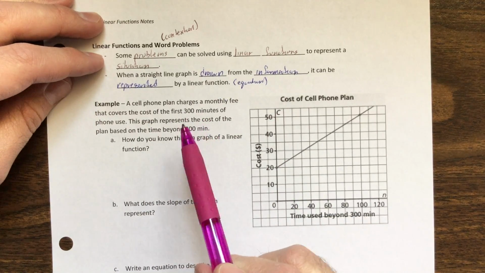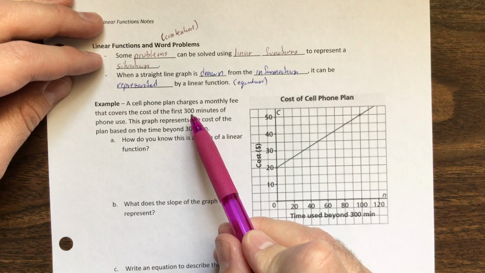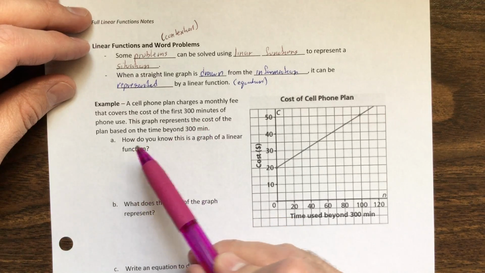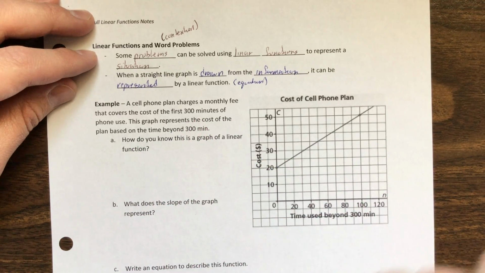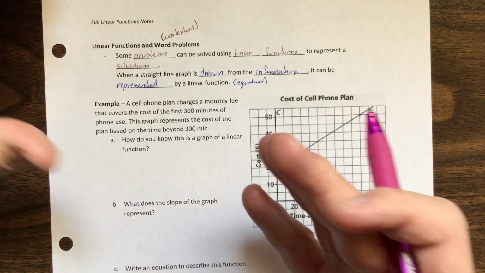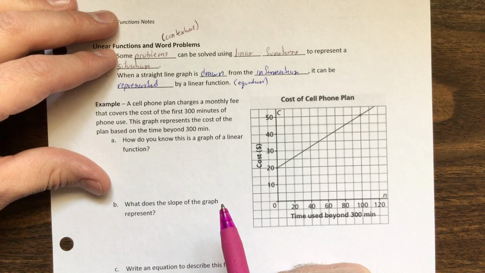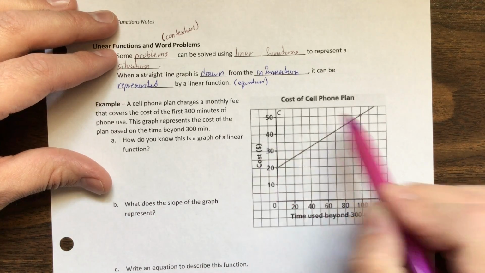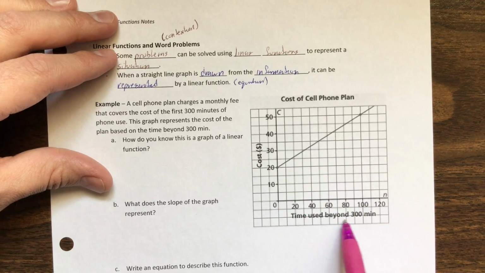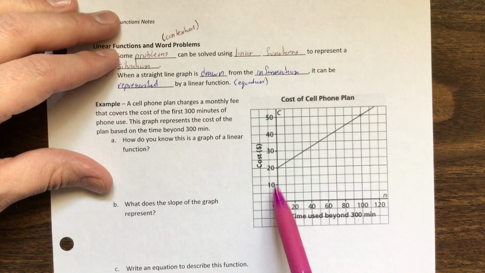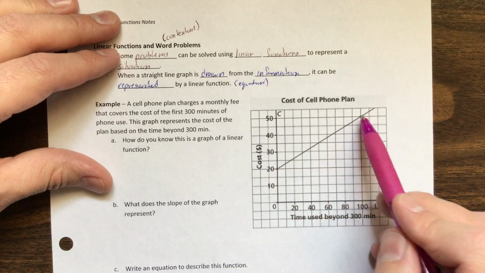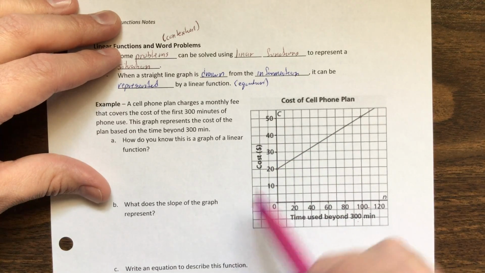So let's say that we have a cell phone plan, and the first 300 minutes of your phone plan, or maybe we could change it to gigabytes. So let's say the first 3 gigabytes of data is going to be covered, but then any gigabytes that you use on top of that as data, or in this case minutes, you're going to get charged a certain amount for it. So this is a graph which represents that cost. You'll notice here that the time that's used beyond 300 minutes is represented here, and the cost is represented here. So the more minutes that we use, the higher the cost, and that's what these points all represent.